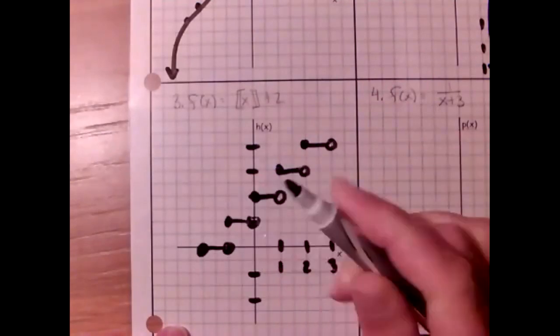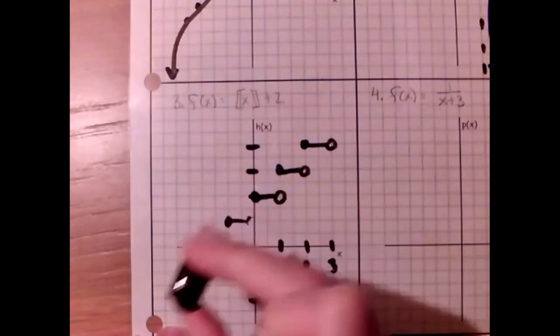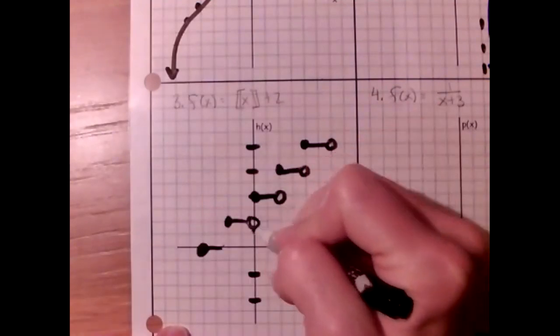Sorry, those two are open circles. It was on the axes, so kind of hard to see. There we go.